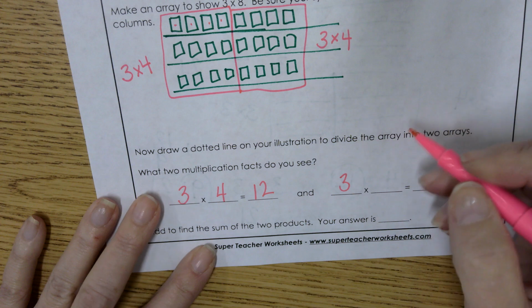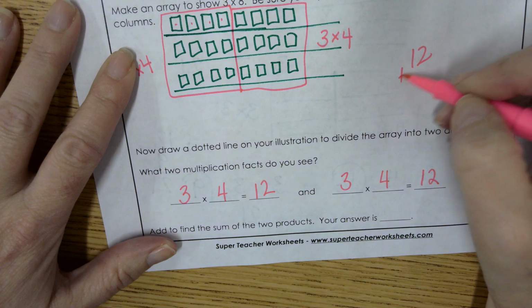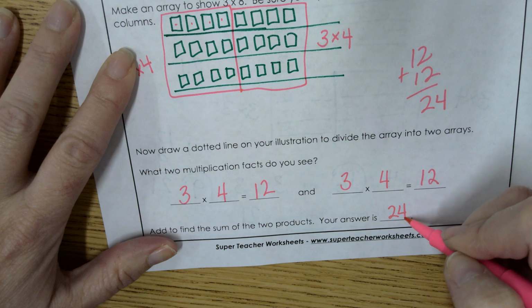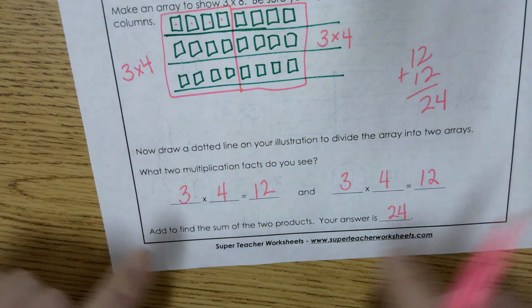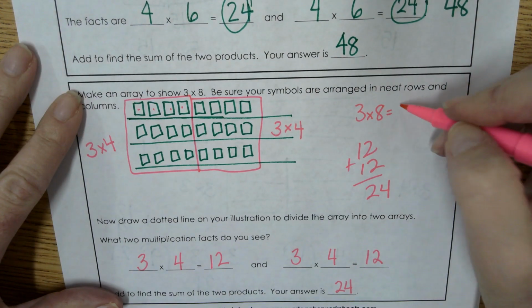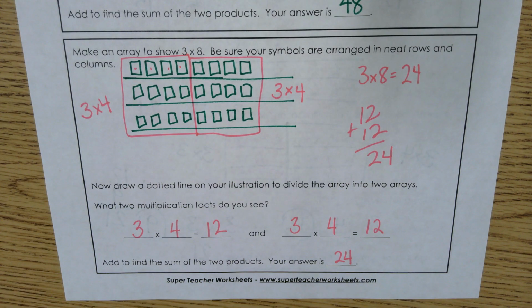3 times 4. I know that's 12. 12 plus 12 is mental math. Right? And that shows me that 3 times 8 equals 24. So if I know 3 times 4, then I know double that, which is 3 times 8.